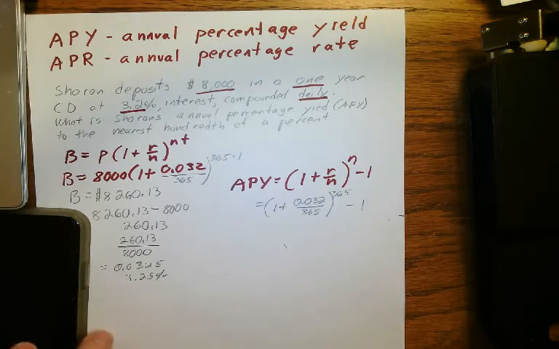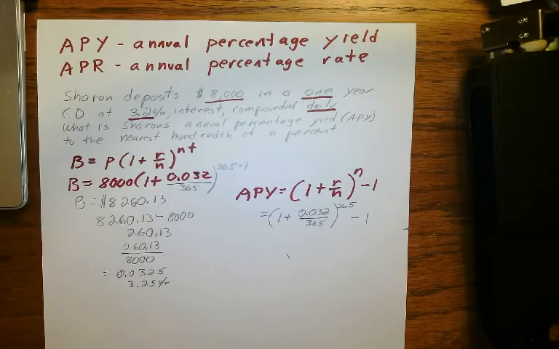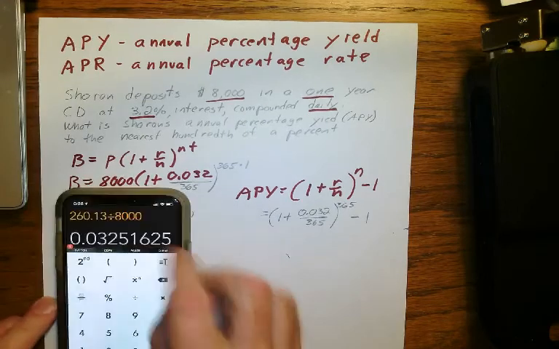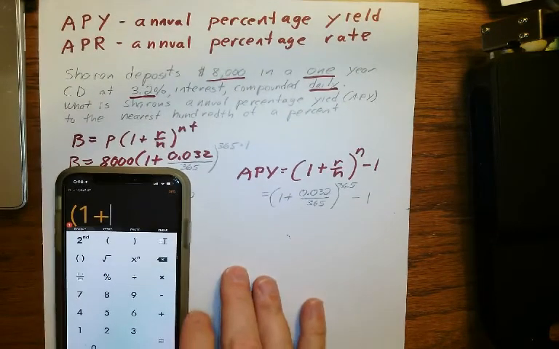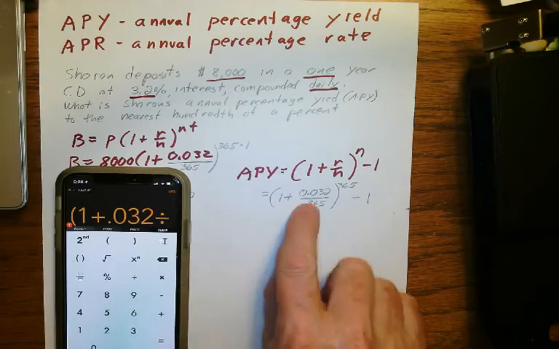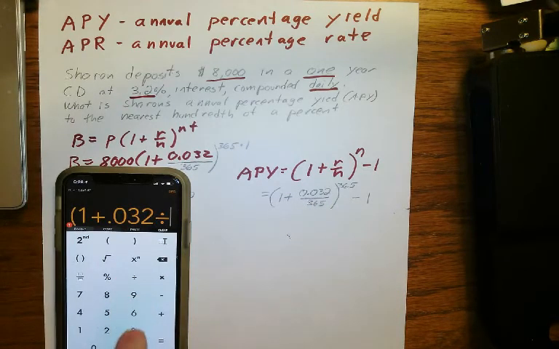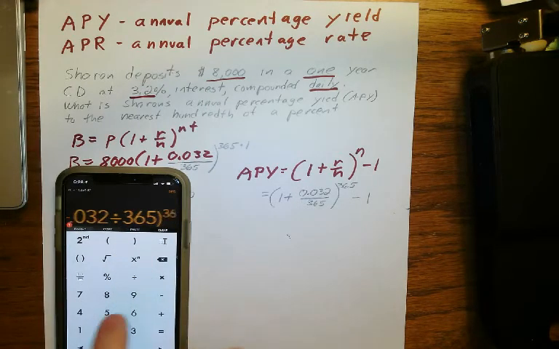So let's do this on our calculator. Okay, so using our calculator, we're going to have parentheses 1 plus 0.032 divided by, because that's what a fraction bar means, divided, 365, close paren, put the exponent of 365. Now here's where you have to be careful. There's a minus 1. That minus 1 is not in the exponent.